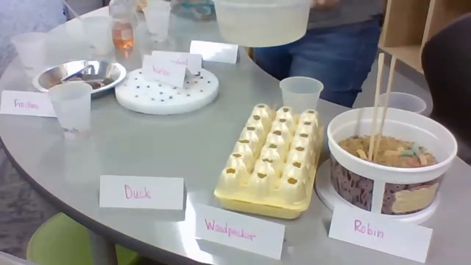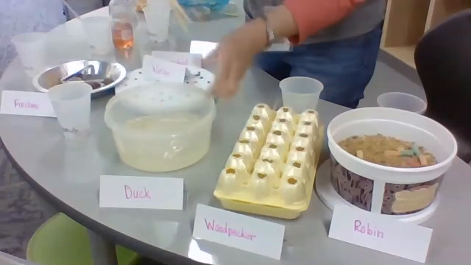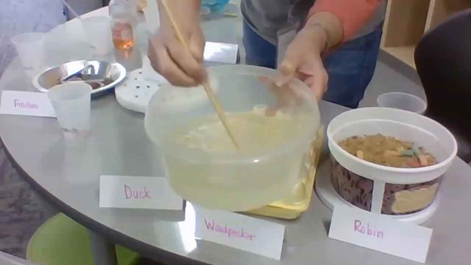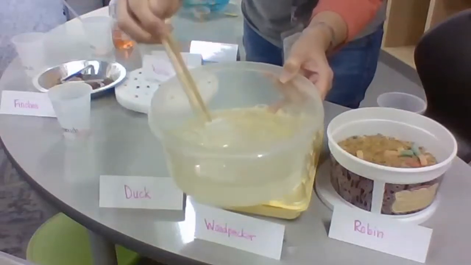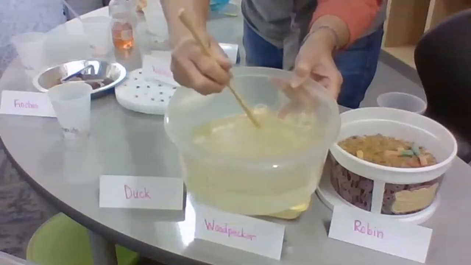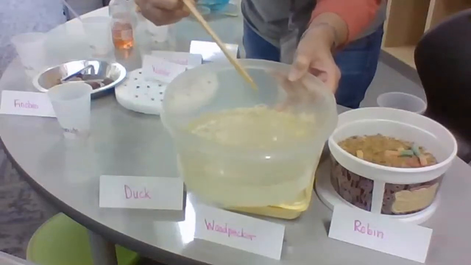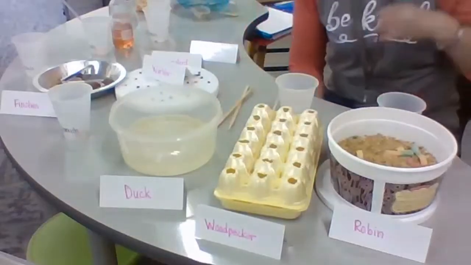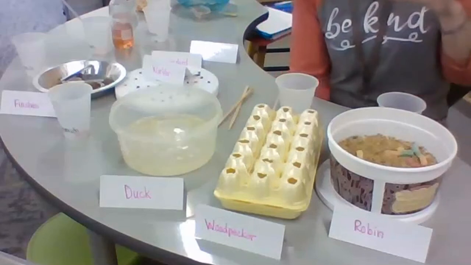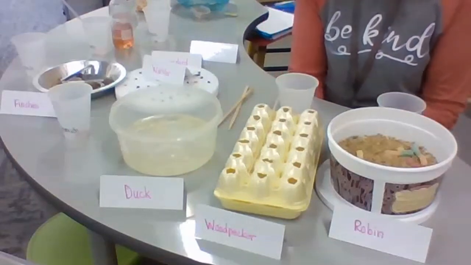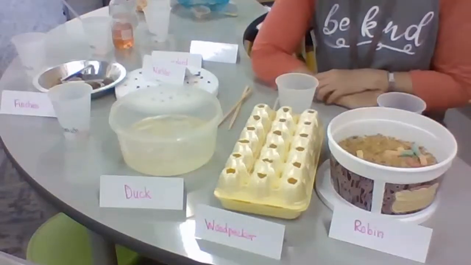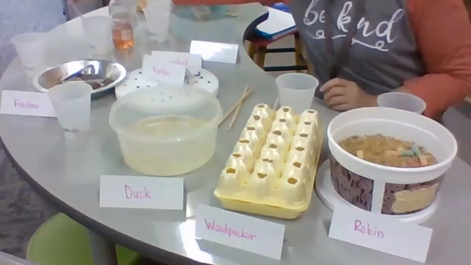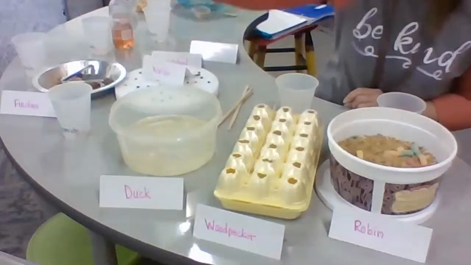So again, let's say that I'm a duck and I have the robin's type of beak. Am I going to survive if I'm a duck with this robin's type of beak? Or am I going to starve to death? Right? So hopefully with this lesson, you guys can see how important it is that every living organism, every animal, every bird has a special beak made just for it that allows it to survive. So again, my hummingbird must have that really long, narrow beak, right?